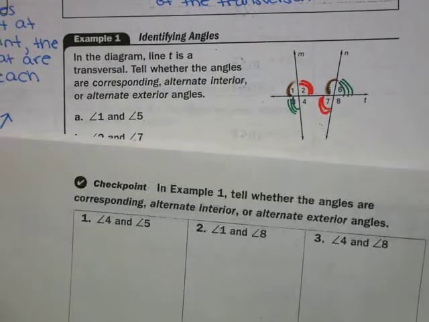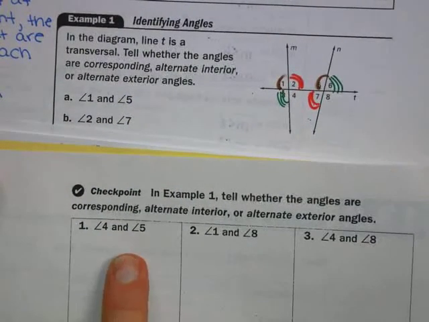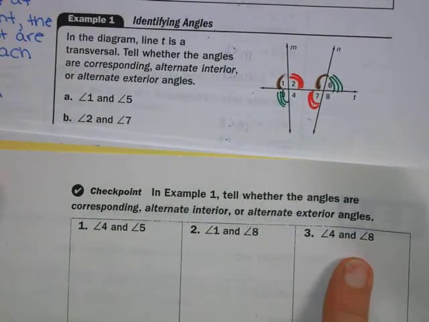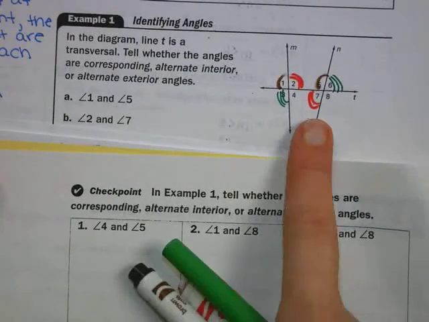Otherwise, what you're going to do right now is go on to the next page, but I'll leave my picture up here. I need you to, again, quiz yourself and see how you do. Pause the video and write the answers to 1, 2, and 3 right here based on this diagram. Go ahead and do that, and then come back and see how you did.